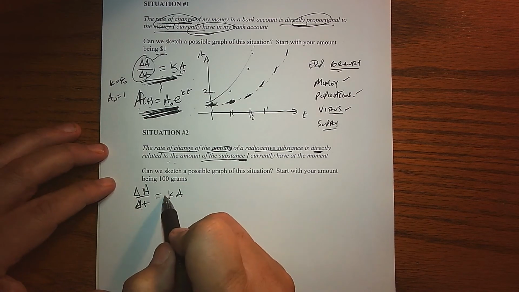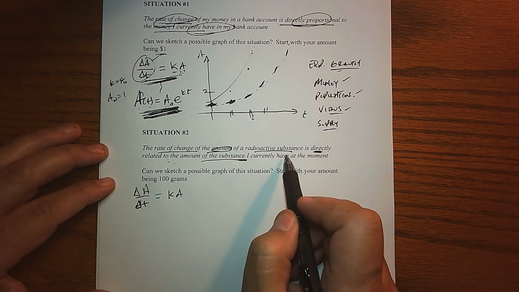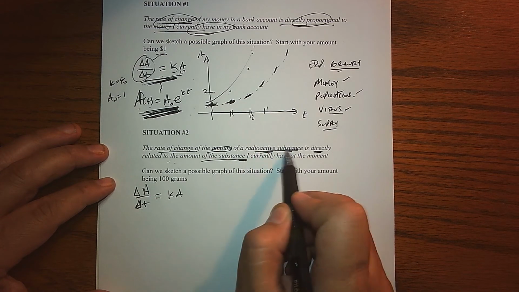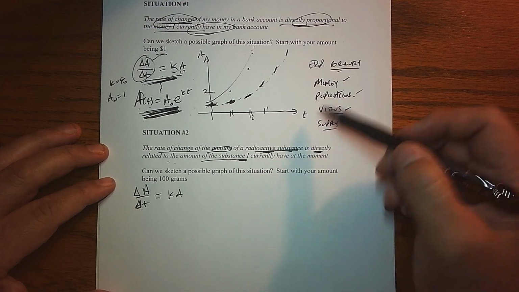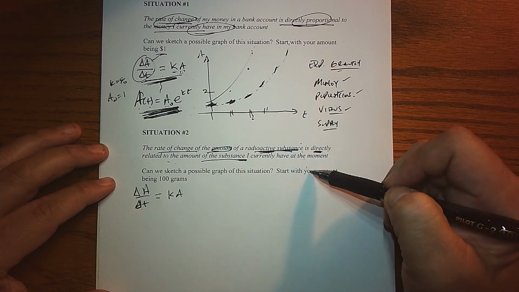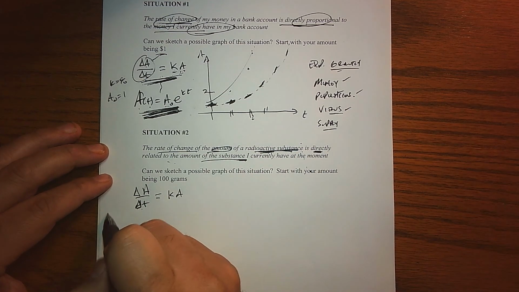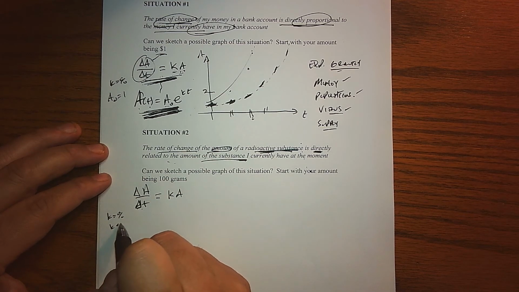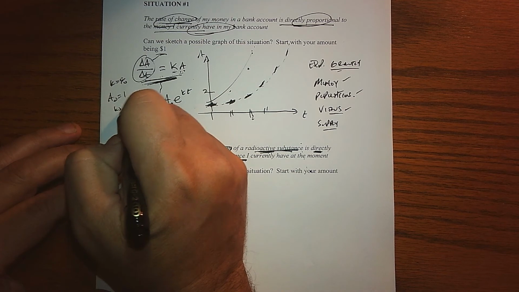But in this case, what's going to happen over time is the substance is going to start decreasing in amount. So K is still somewhat of a percentage rate, but in this case, K will be negative. Up here, K was positive because it was growth.